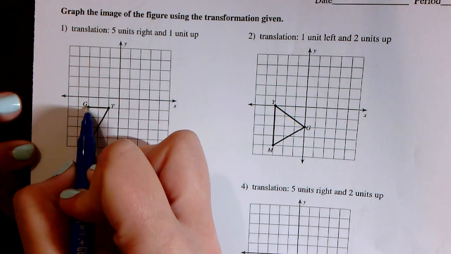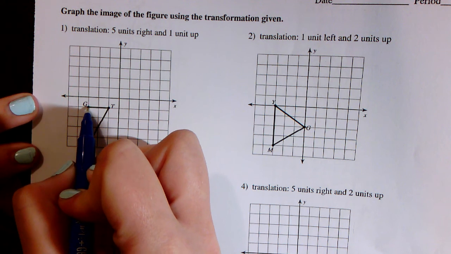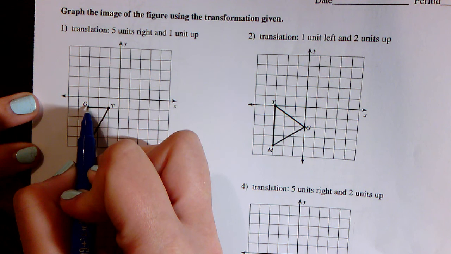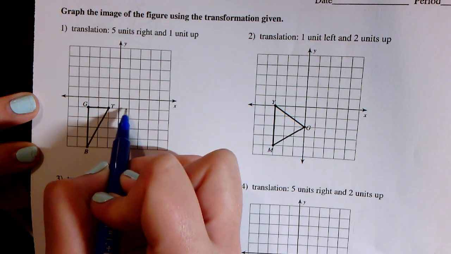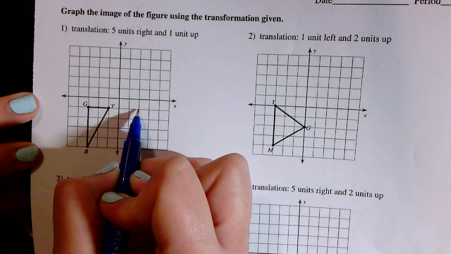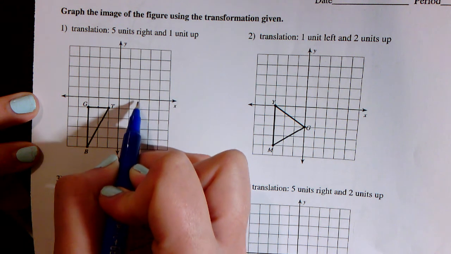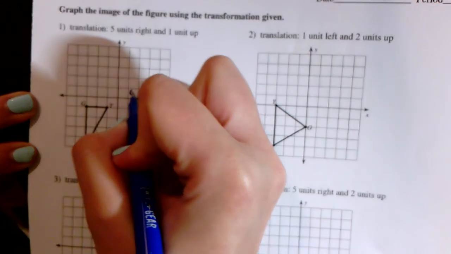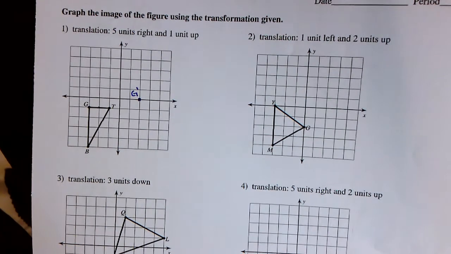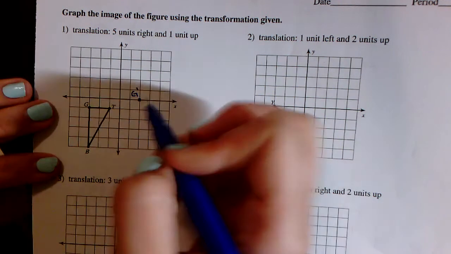So from G, the dot where you see the letter G, I'm going to move 5 places to the right, or 5 lines to the right. 1, 2, 3, 4, 5, and up 1 unit. Right there I will write G prime, right? And I think we saw that in the video as well.